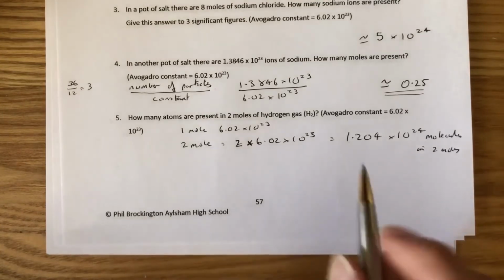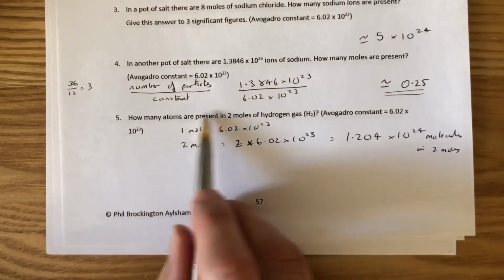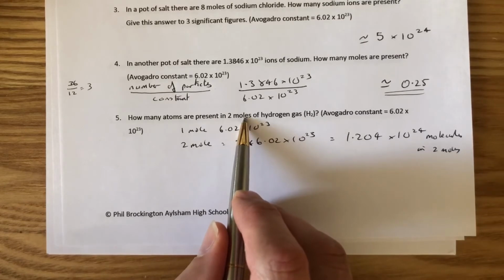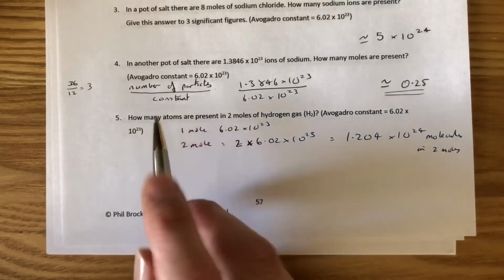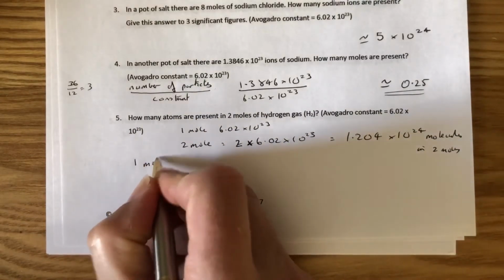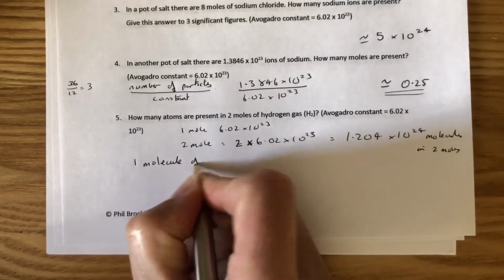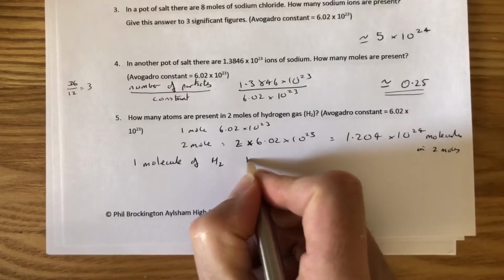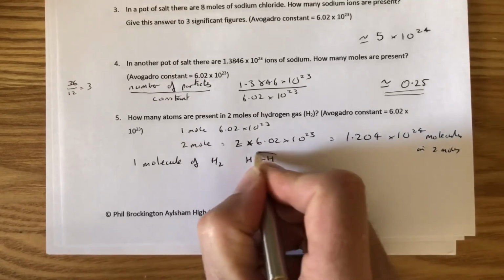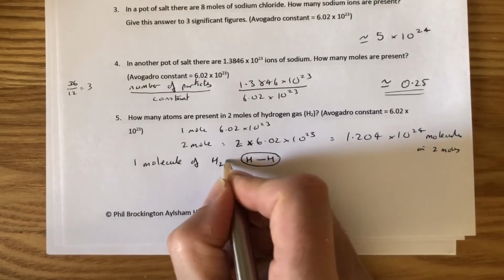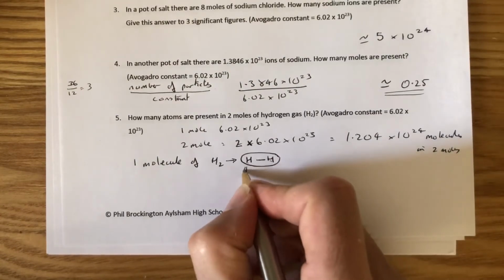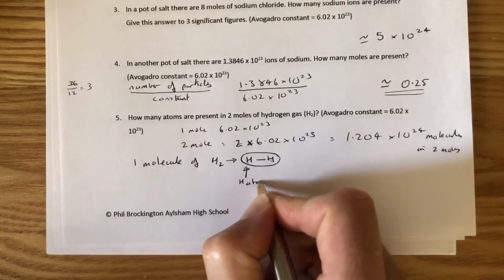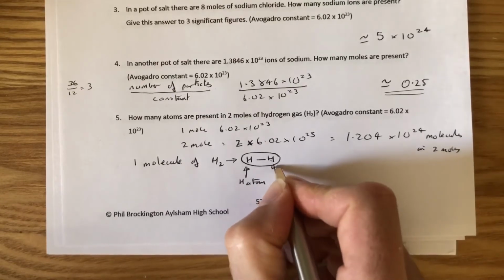But this question doesn't ask how many molecules in 2 moles. And this is the fly in the ointment. This question relies on you knowing the difference between a molecule and an atom. This question asks how many atoms. Well, 1 molecule of H2 looks like this. Hydrogen bonded to hydrogen. There's 1 molecule of H2. And look, it has 2 hydrogen atoms. That's a hydrogen atom, H atom. And there's another hydrogen atom.